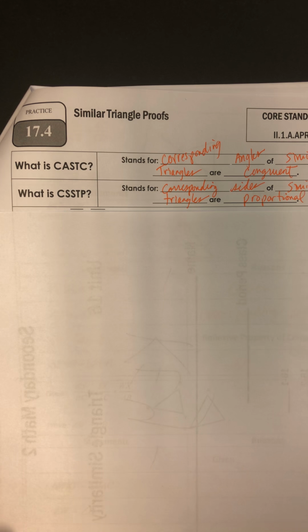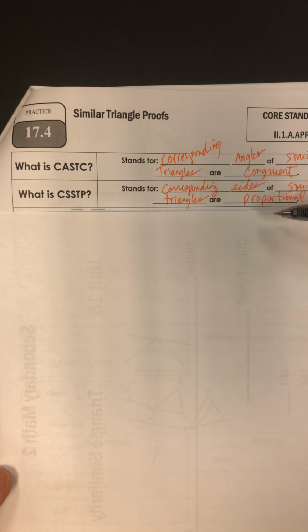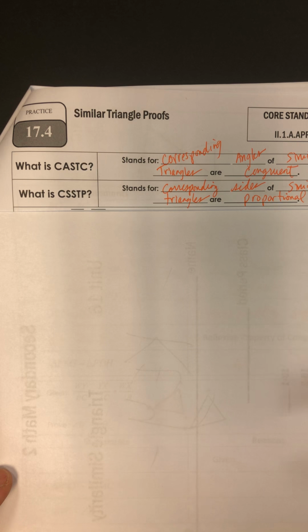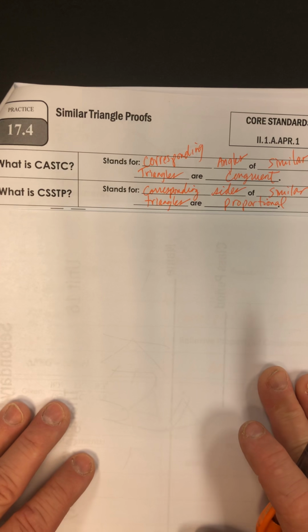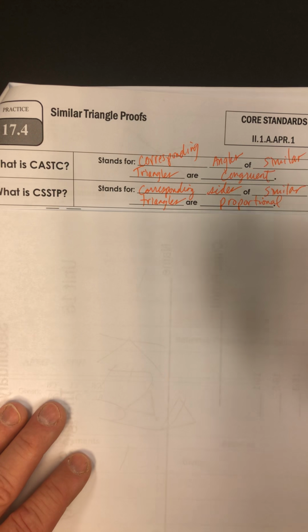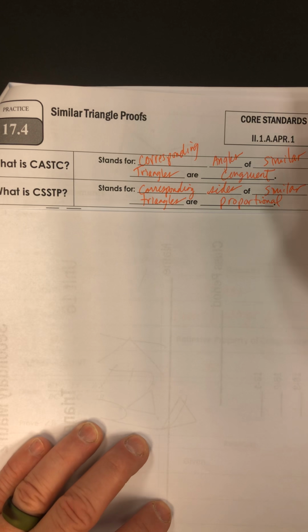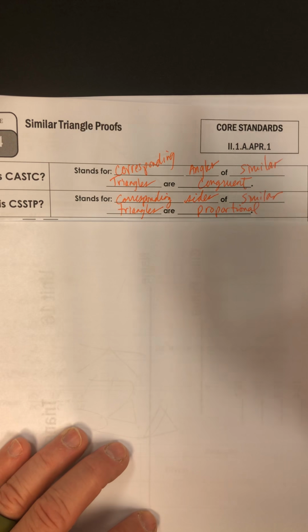Okay, let's start 17.4. It does say practice. I just have a few notes, and then we'll do some of the practice with you. Okay, a couple of rules. Note, when two triangles are similar, we know then that their angles are congruent and that the sides are proportional. So that's what these first two rules are just saying, and I just already wrote it in for you.